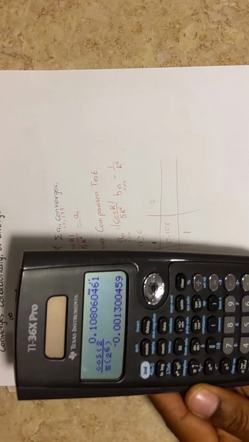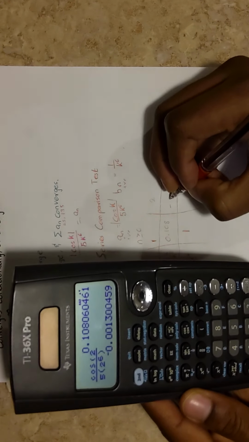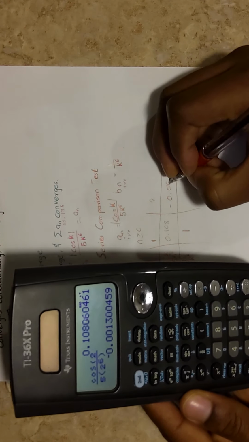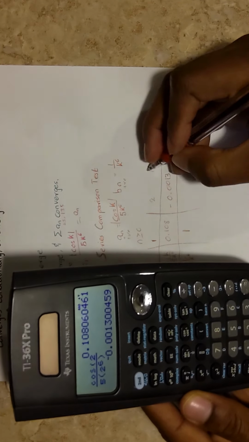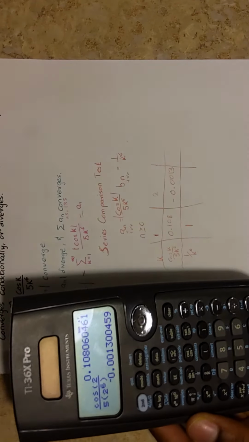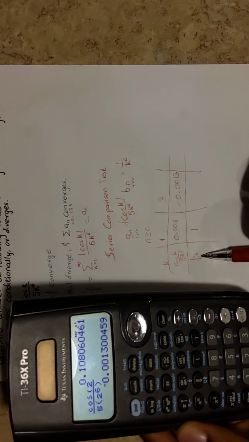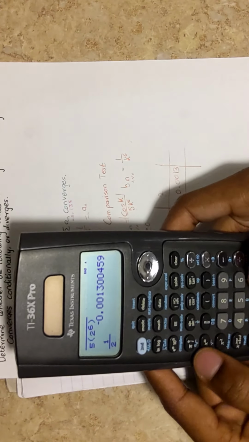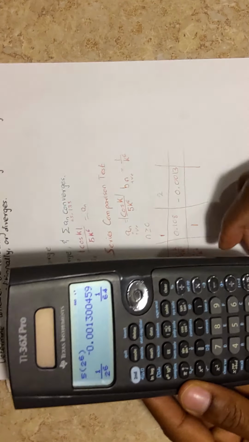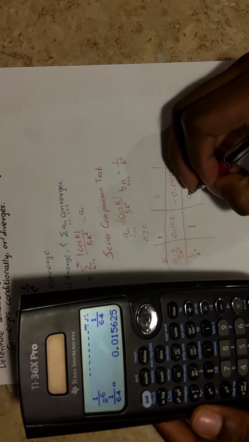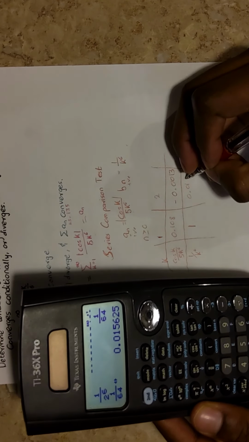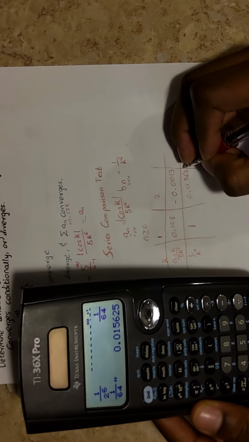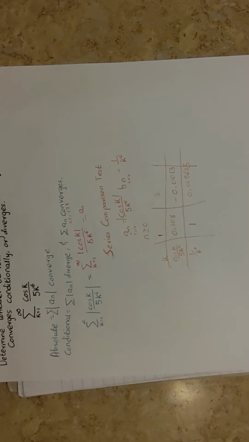So you got a negative value that's close to negative 0.0013, right? And if I take, say, for instance, 1 over 2 to the 6th, 1 over 64, which is 0.0101565, right?